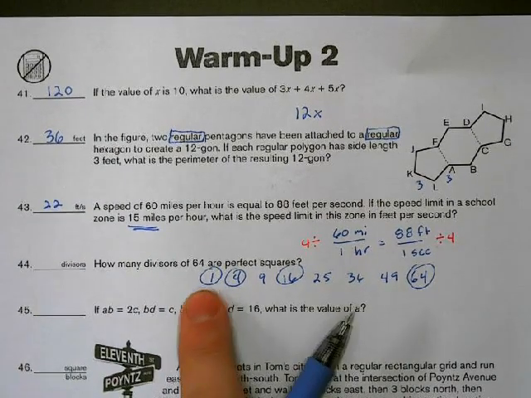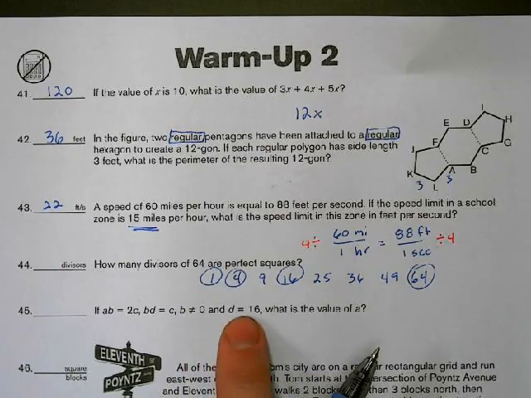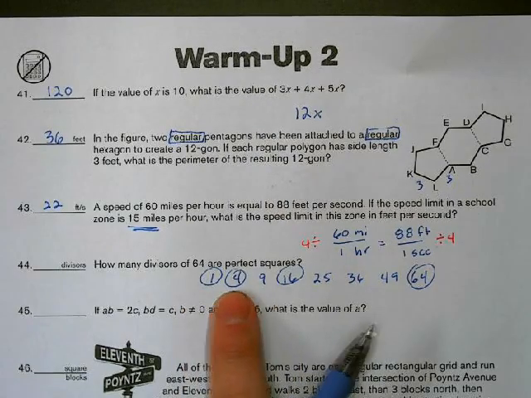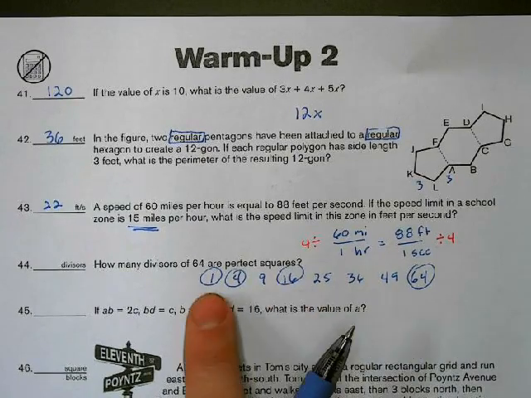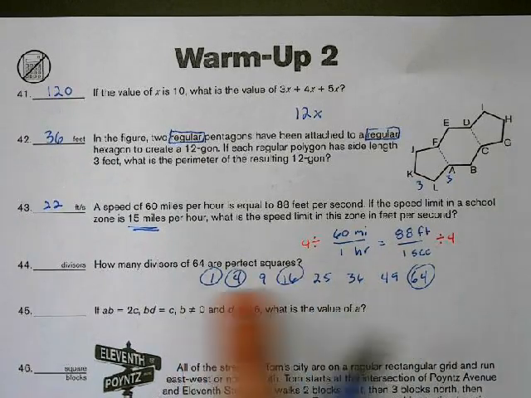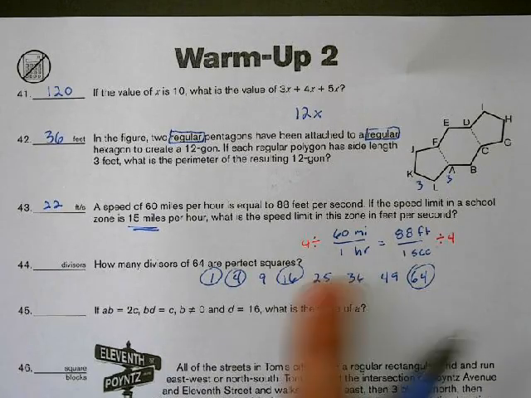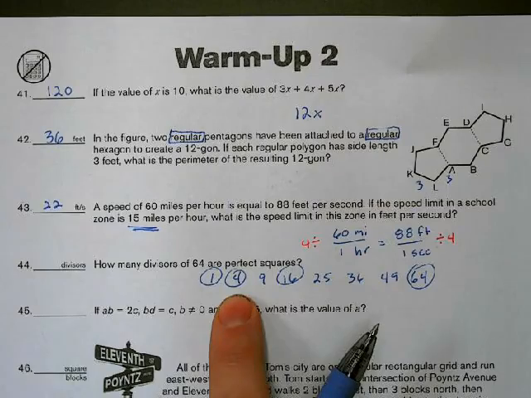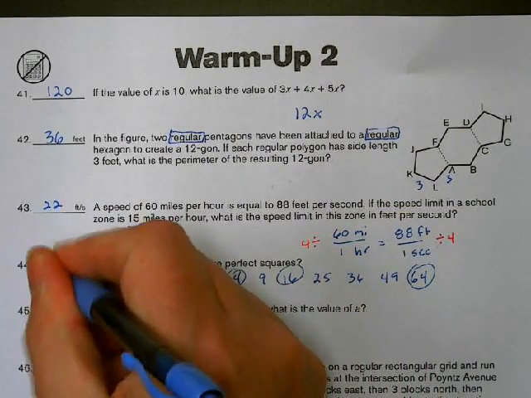Don't forget about 1. If you wrote down 2 as an answer for this one when you first did it, you were probably only thinking about 4 and 16. But remember that 1 is also a divisor and the number itself is a divisor. And so 64 is 8 times 8, 16 is 4 times 4, this is 2 times 2, this is 1 times 1. So there are 4 different divisors there.